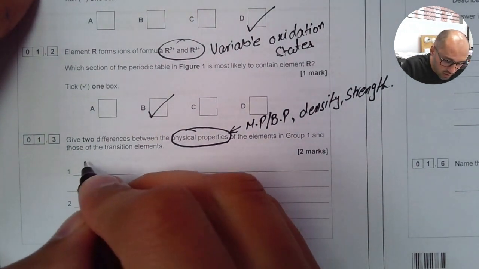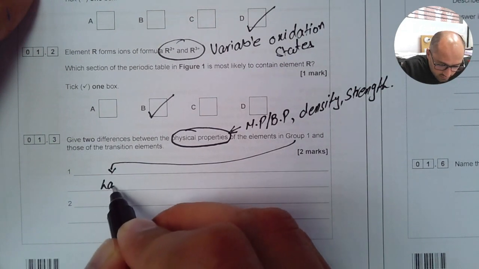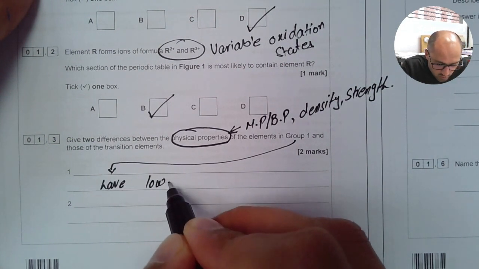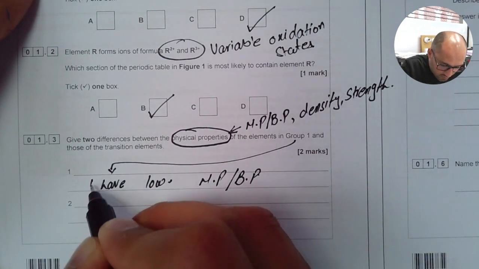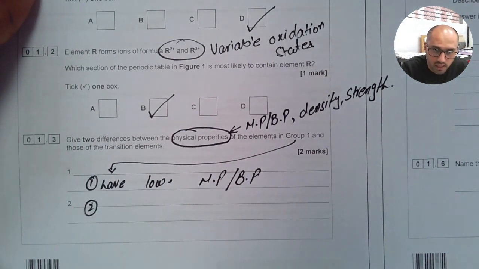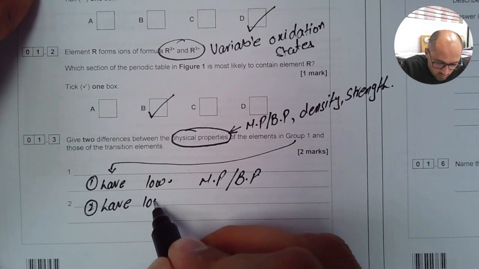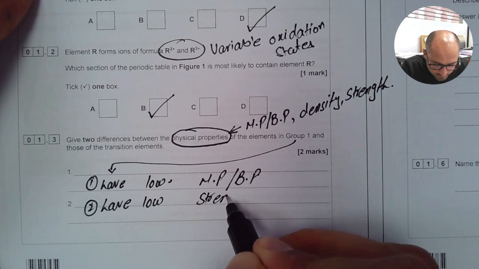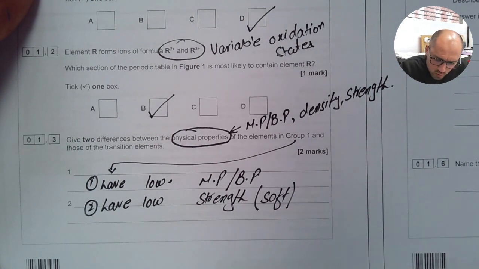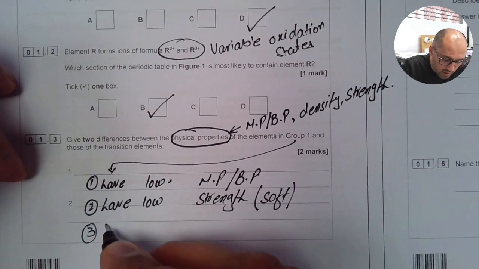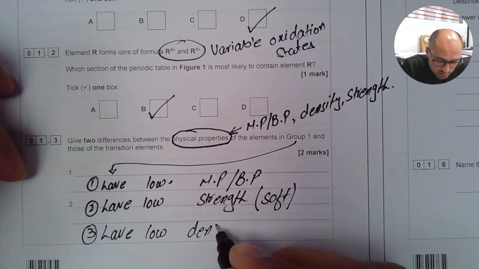I can say for group 1 elements, they have low melting point and boiling points, number 1. Number 2, I can say they have low strength. In other words, I can say they are soft. You can also talk about the density. They have low densities.